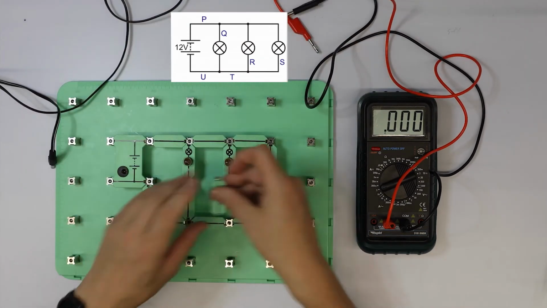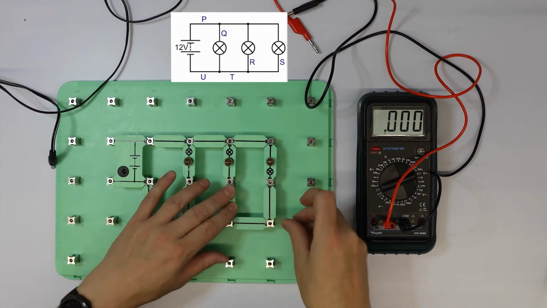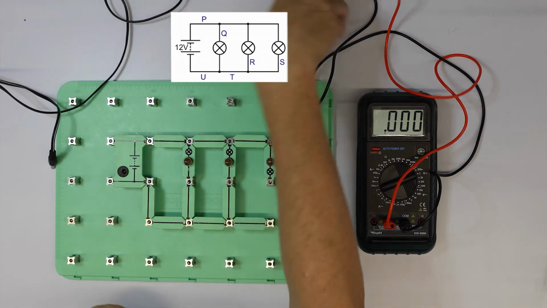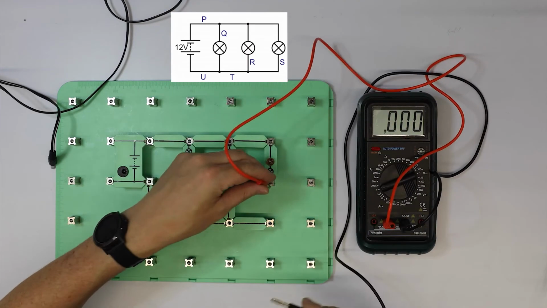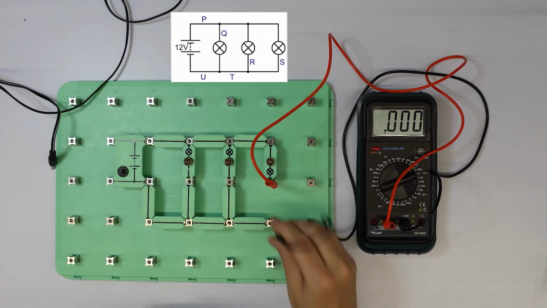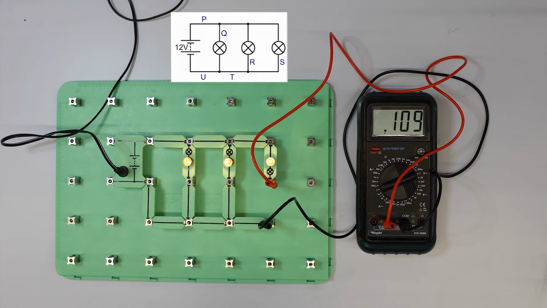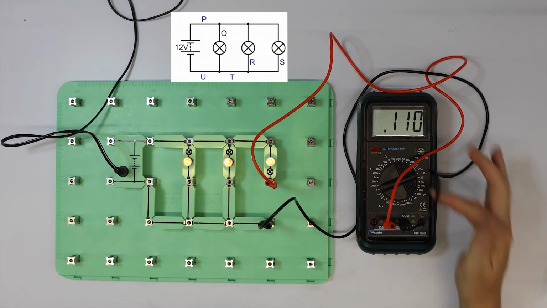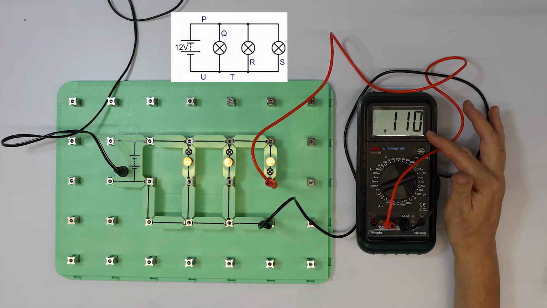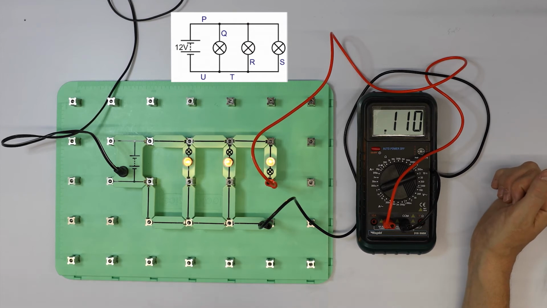I'm starting to be able to guess what this last one is going to be, but let's record the measurement for S. So I'll take that out. Red goes to positive, black goes to negative, reconnect our power. So the bulb's lighting up, and once again, as we can see on our multimeter here, we're getting a reading of 0.11 amps or 110 milliamps.